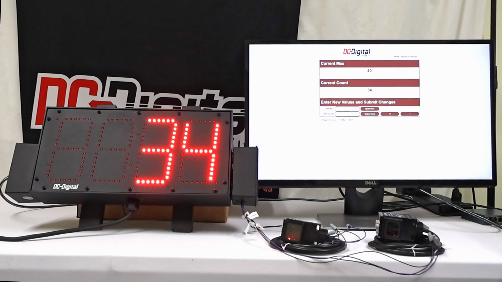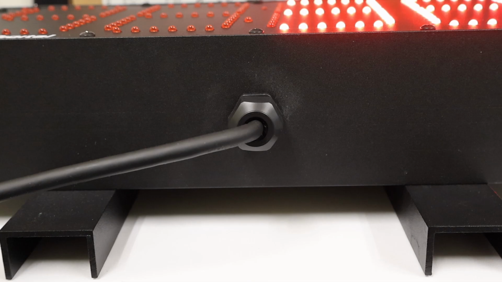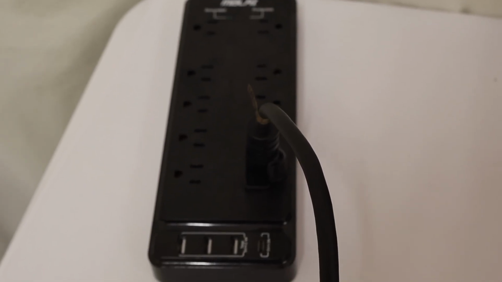Its display size is 6 inches that can be viewed from 300 feet away, and it has a total of 4 digits, so it can count up to 9,999 depending on how you set it on the network. And lastly, it has C-channel mounting on the back, and as you can see in the bottom of the enclosure, there is a 3-prong power connector that powers the unit.